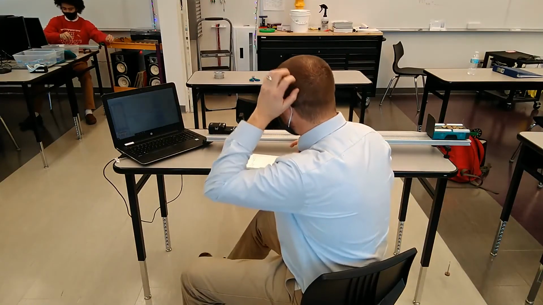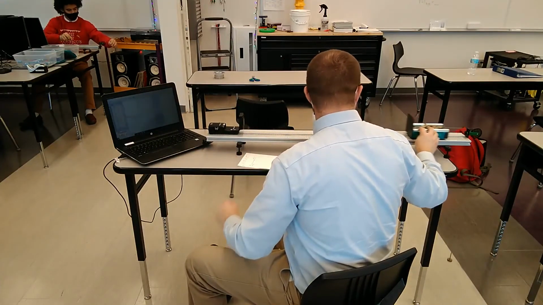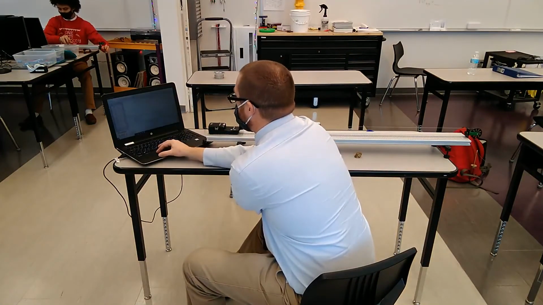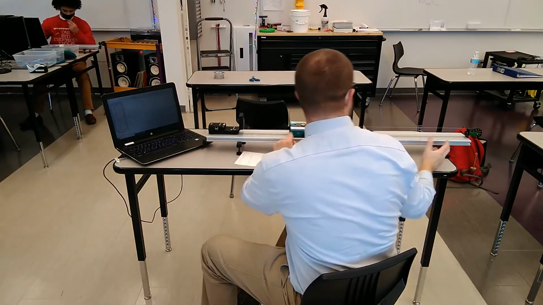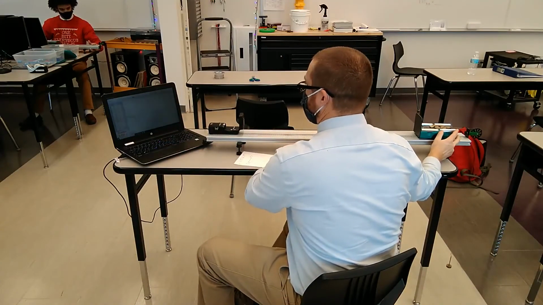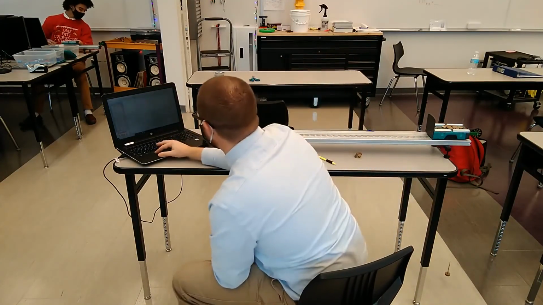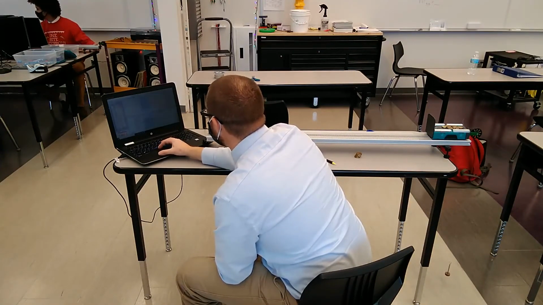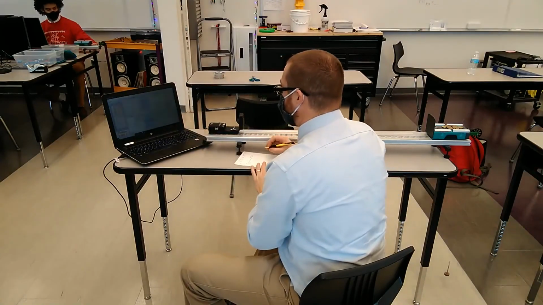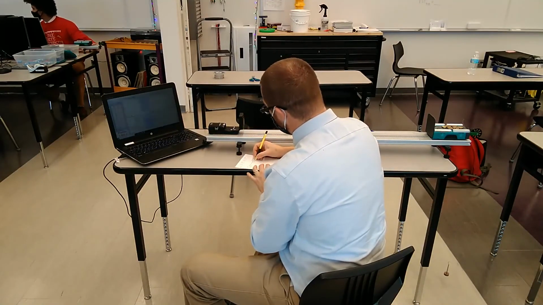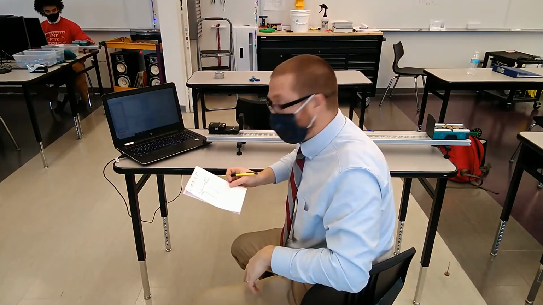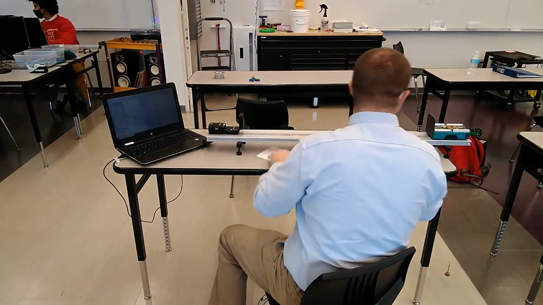I'm going to run that one more time just to be confident. I'm going to hit collect again. Let it go. Stop it. Highlight that again. Put a fit line on it. I got 0.52 again for the slope of that line. So I'm confident that with 50 grams hanging, the slope of the velocity versus time graph ends up being 0.52 meters per second squared.